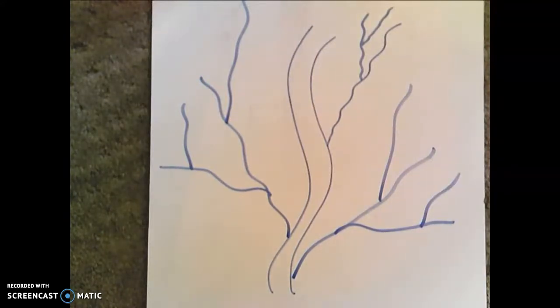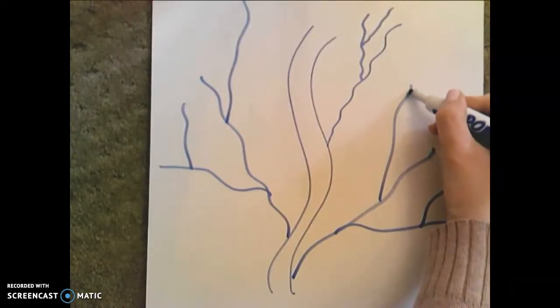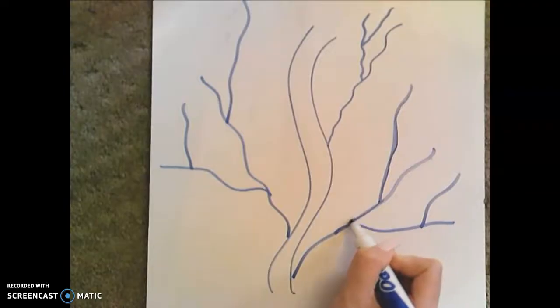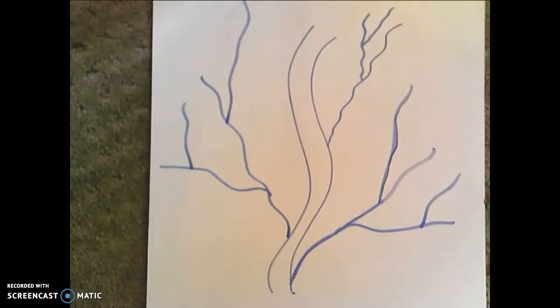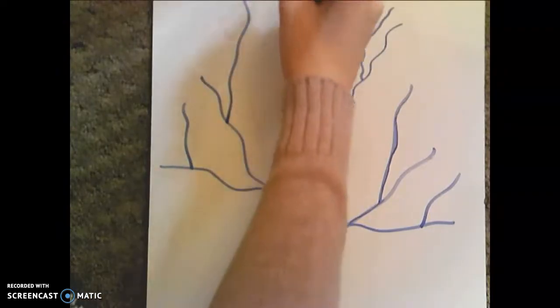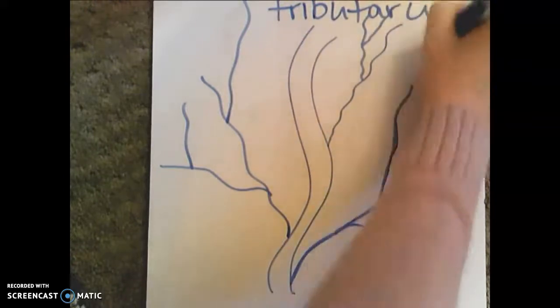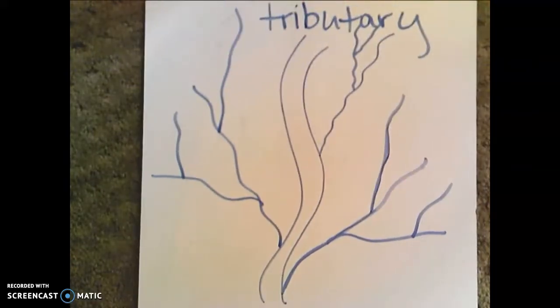But what happens is if it rains over here, that rain enters into this little stream, and this stream flows into this stream, and then this stream will flow into the main stream, and eventually all that water in the main stream is trying to get released out into a body of water, like a river or a large lake or something like that. These are called tributaries. That's what those are called, tributaries. Those are small streams that enter into a larger main stream.